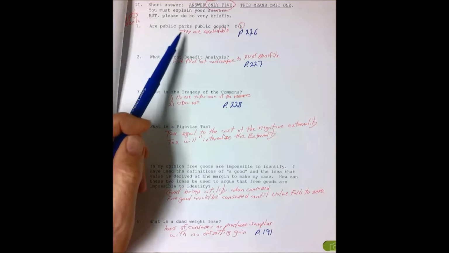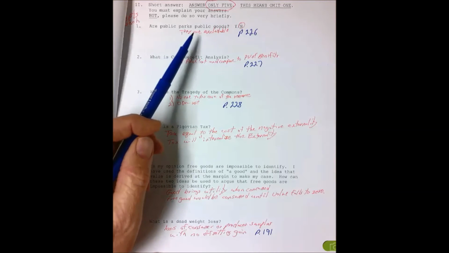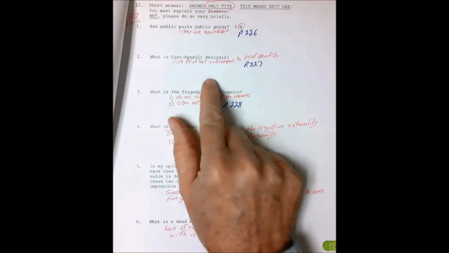Are public parks public goods? No, they're not. They're not public goods because a public good is something that's non-excludable. What is cost-benefit analysis? Well, it's where you sum up all the costs and all the benefits and you see which is greater to decide whether a project is worthwhile or not.